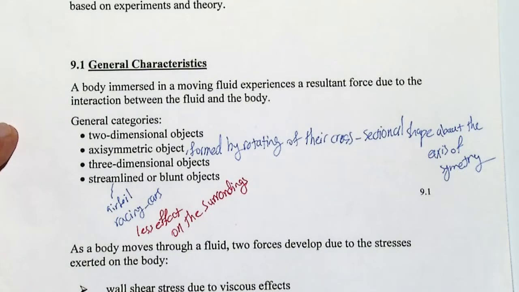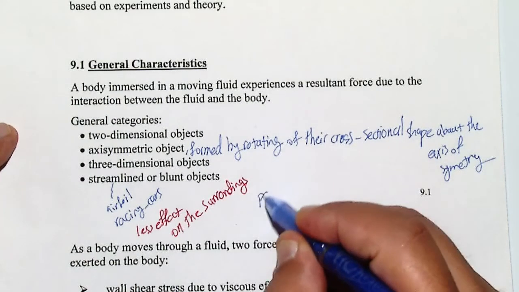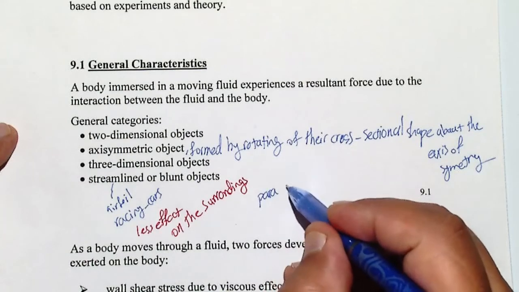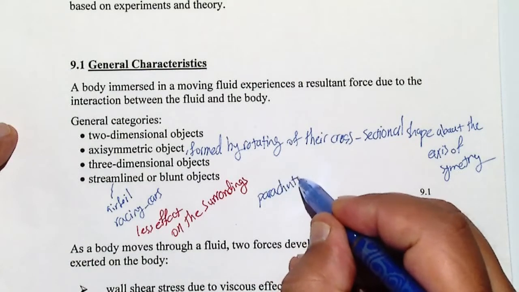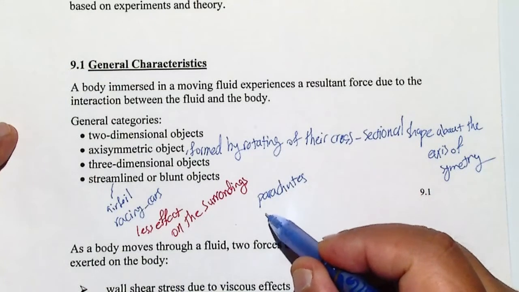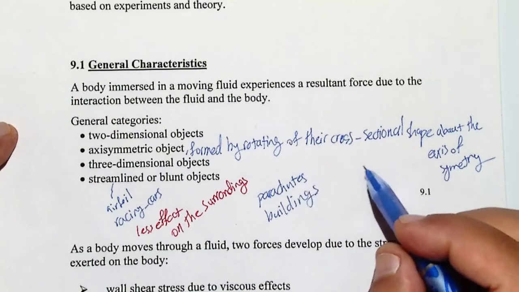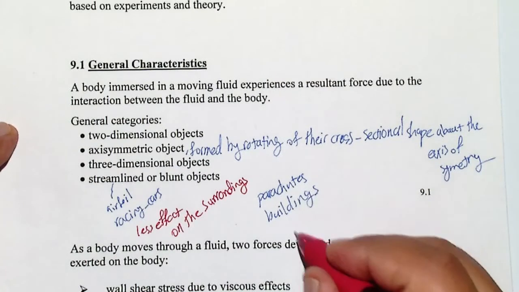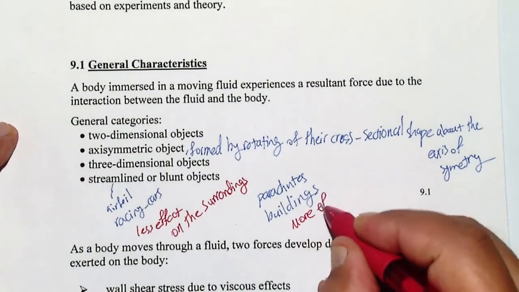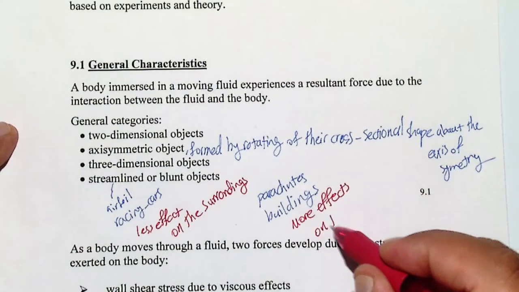Some of those are blunt objects. A blunt object means things like parachutes or buildings, that you have more effect on the surrounding.